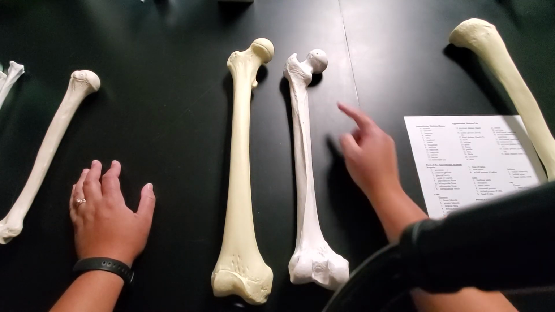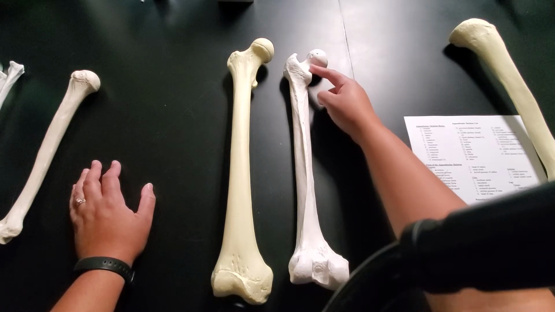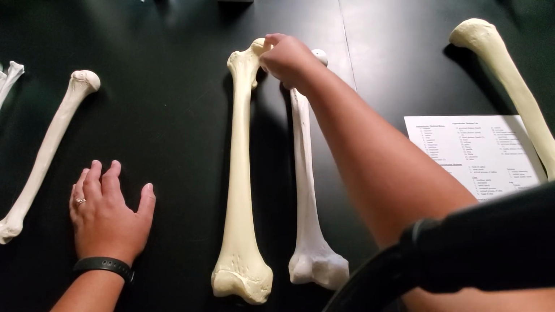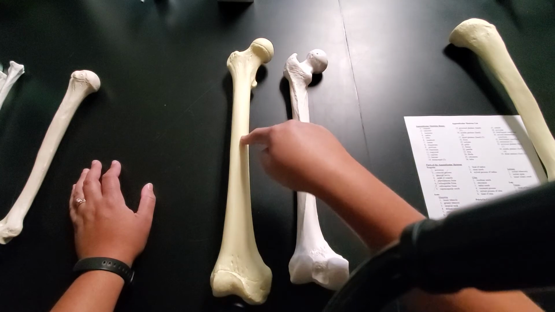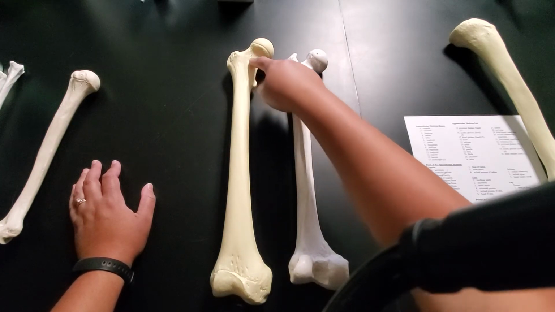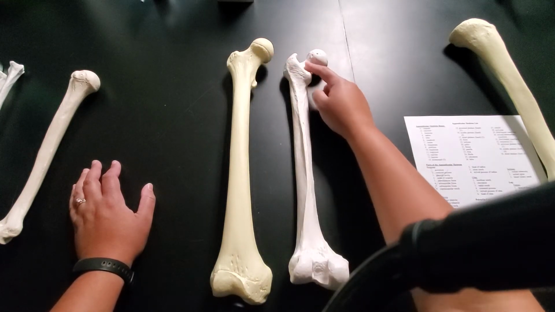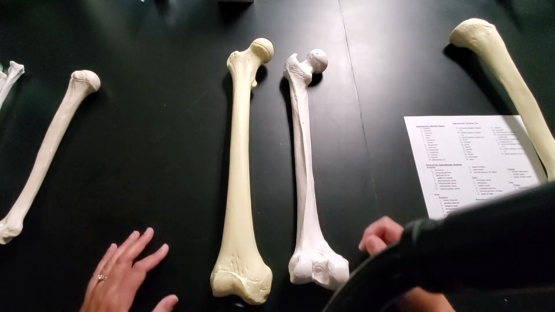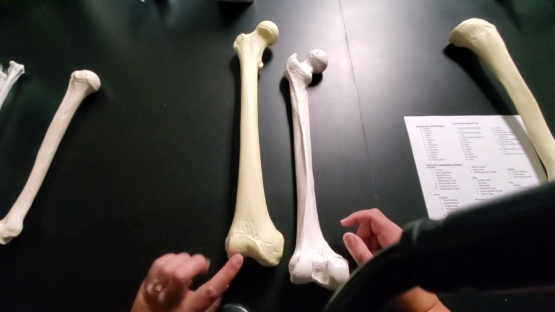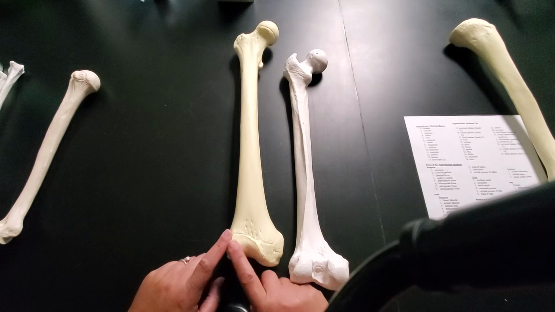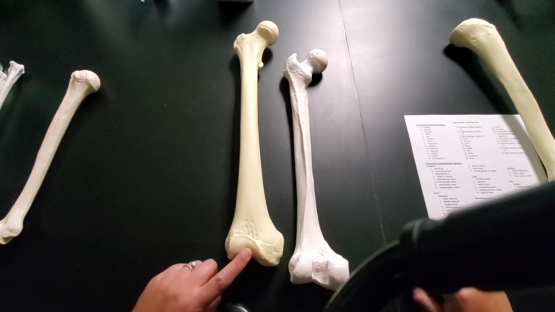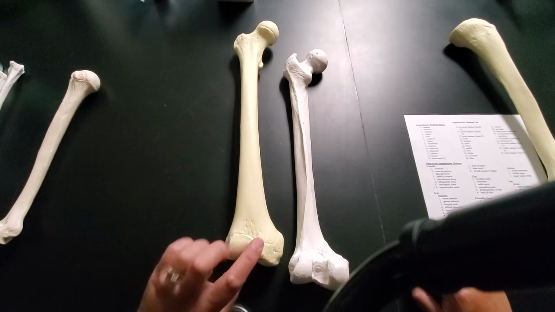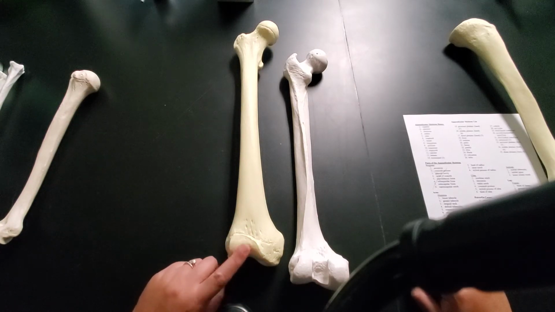The next thing that we're going to have is the neck of the femur. You can see this neck here, and you can see it here as well, from the head to the major portion, or the shaft, of the bone. You're going to have that neck region. From there, you're going to have the patellar surface, which is going to be on the anterior surface. This area here is where your patella, your kneecap, would end up sitting. It's only going to be on the front.